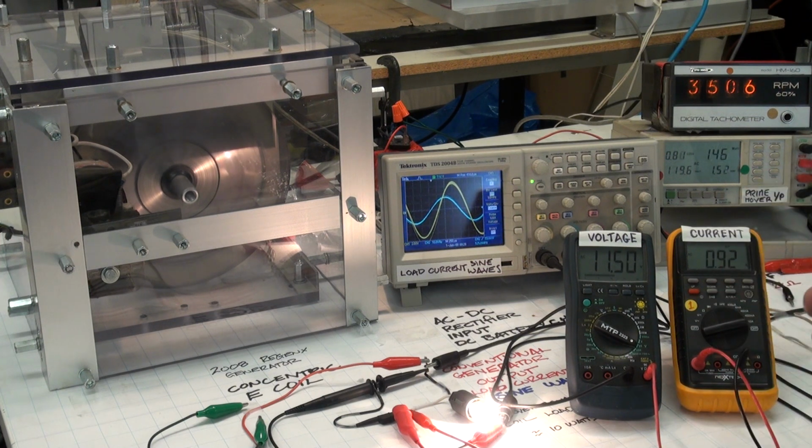And if you have any common sense at all, you can realize that this is not a perpetual motion machine. It's a generator that's operating at infinite efficiency, and that's basically it.